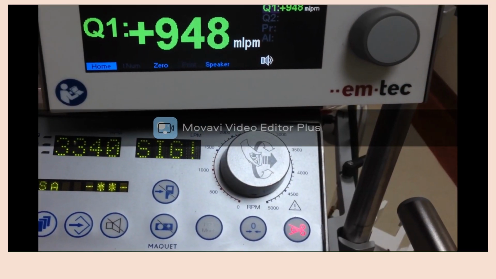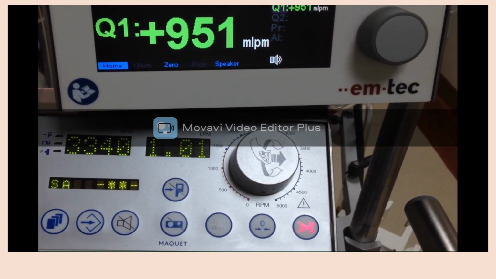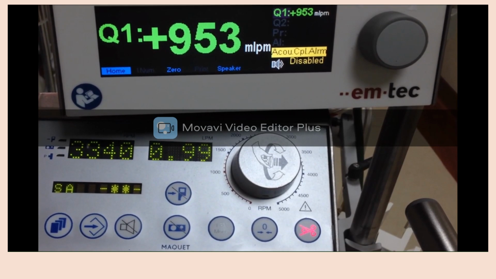This video shows an alarm for air detection. The flow starts to decrease, then will stop till it is managed.